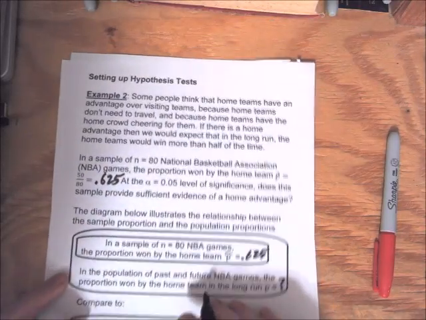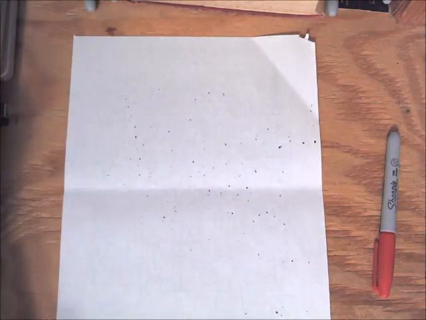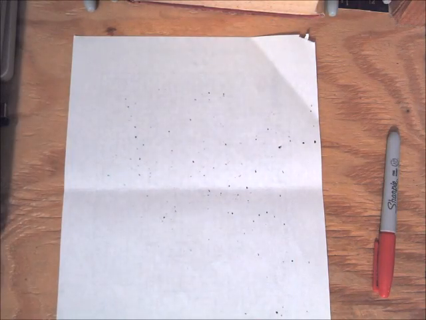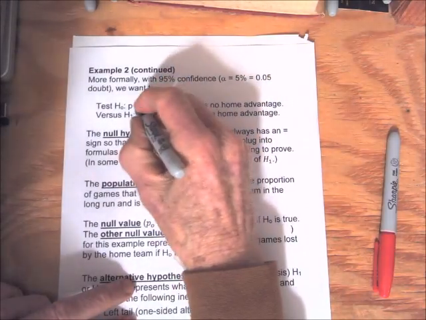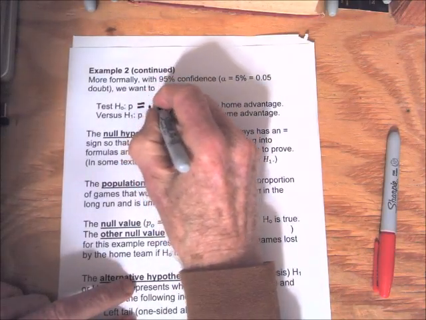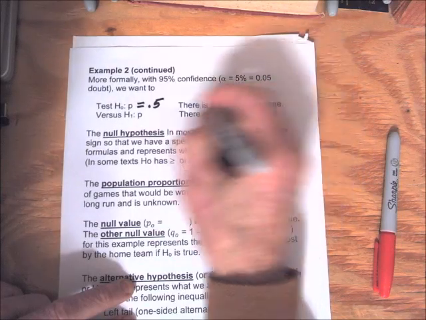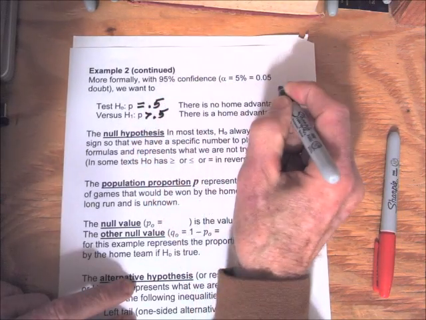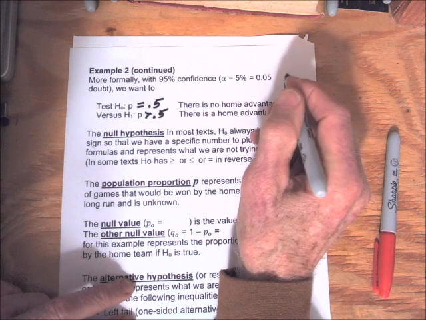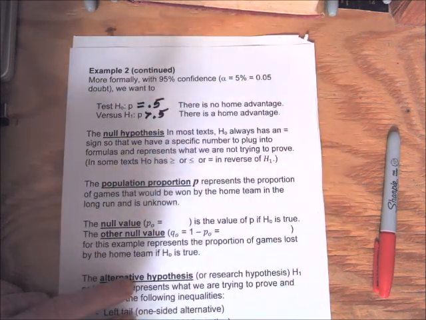Okay, so that means we want to test H naught: p is equal to 0.5, there's no home advantage, versus H1: p is greater than 0.5, there is a home advantage. So this is what's called a right-tailed test.